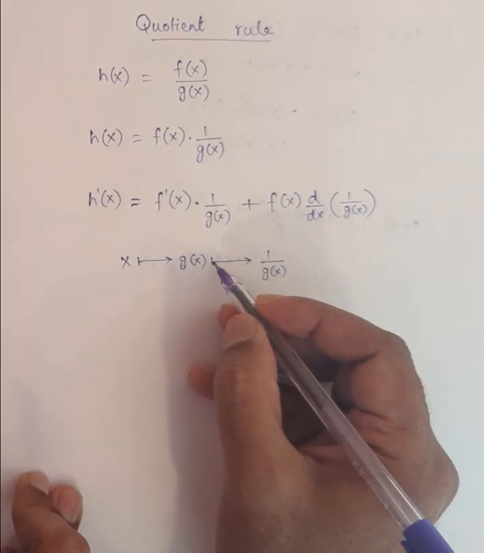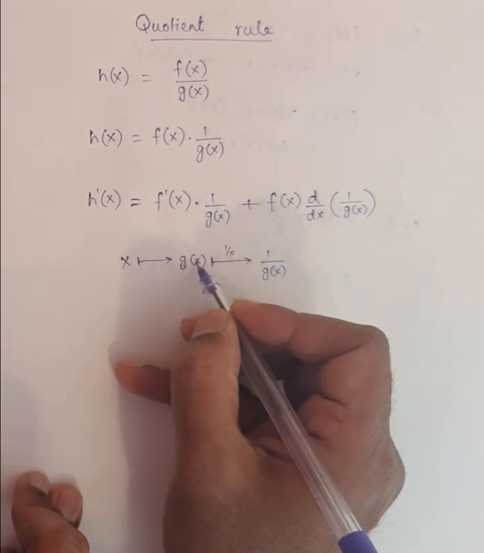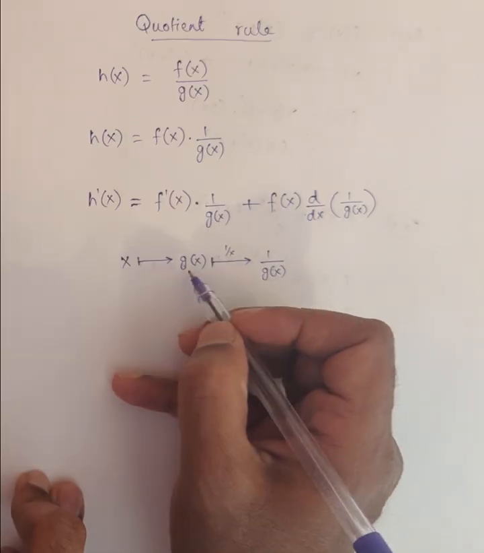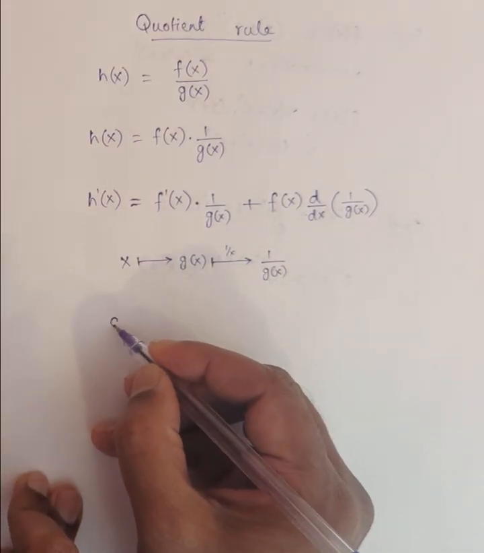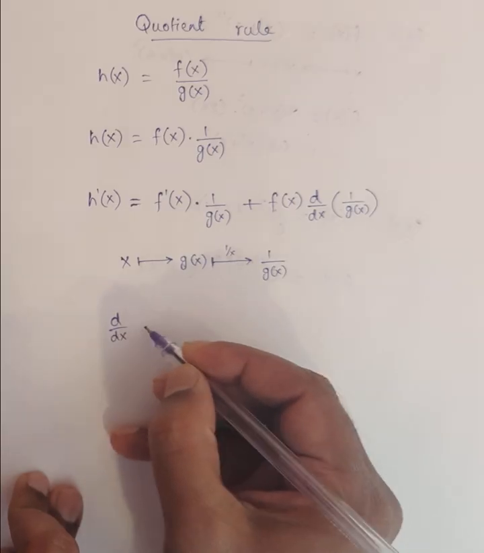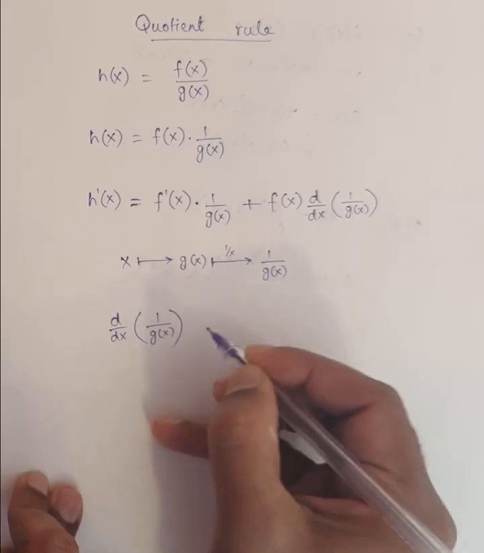So this is the reciprocal function, 1 over x, and this is the inside function, which is g. So to find the derivative of 1 over g of x, I can use the chain rule.